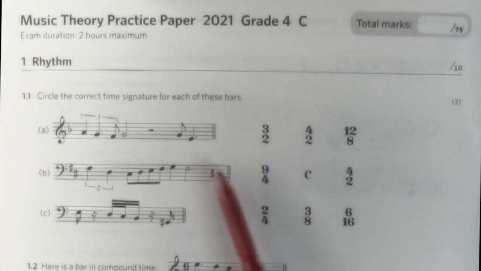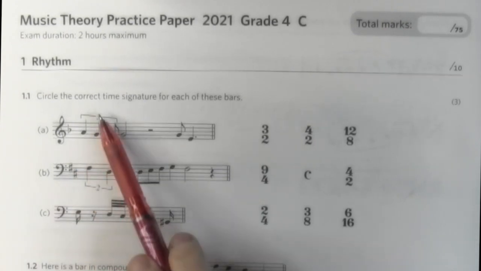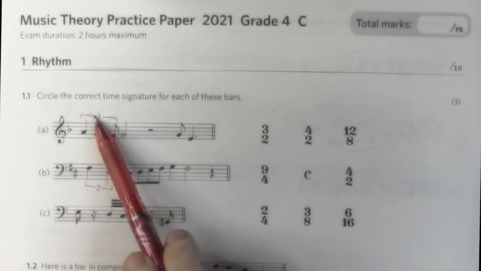The first section starts with rhythm, and in the first question we are asked to circle the right time signature for the given bars.